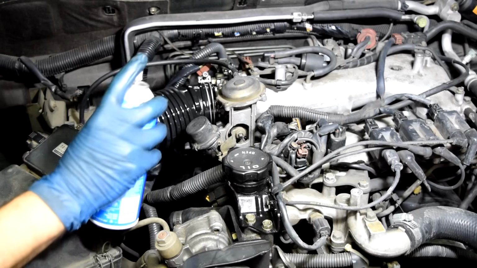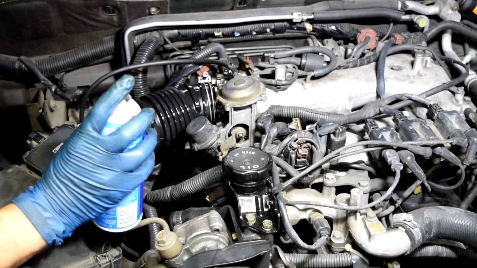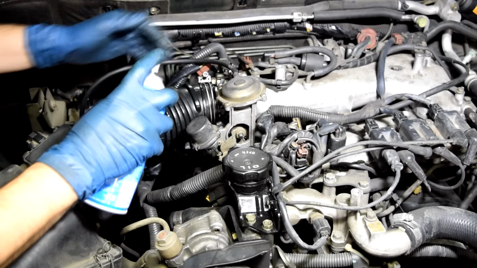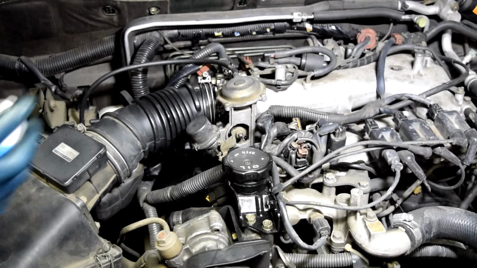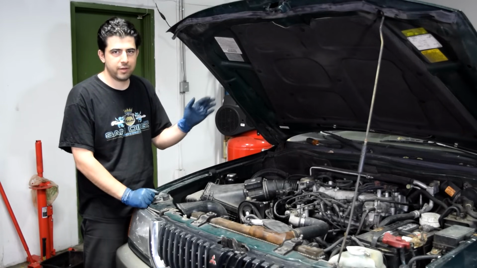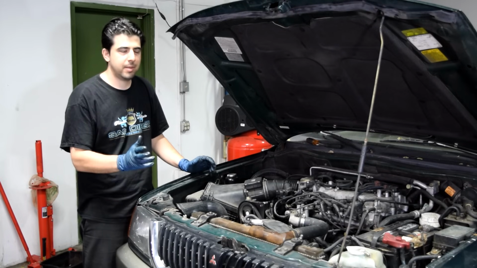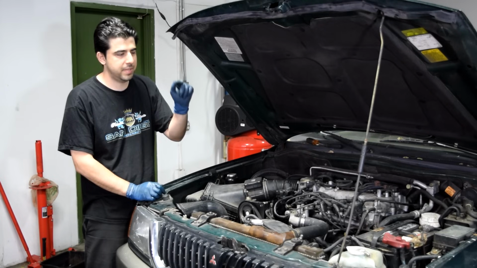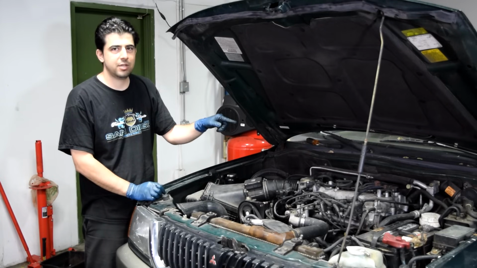soak whatever component you suspect has the leak, wait a little bit, wait a few seconds. If there's no changes to the RPM, then you move on to the next component or next vacuum hose or whatever. Now there are a couple of components that could cause a vacuum leak that starting fluid or propane can't pinpoint, and those are your brake booster, your PCV valve, and your EGR valve.